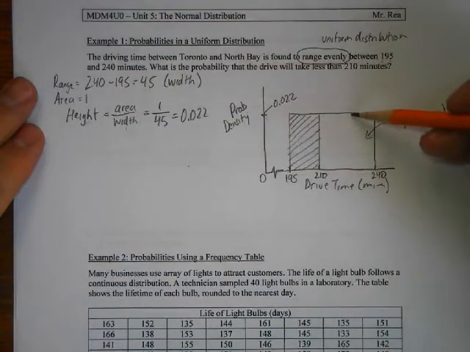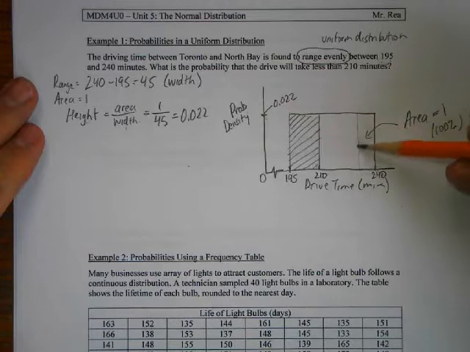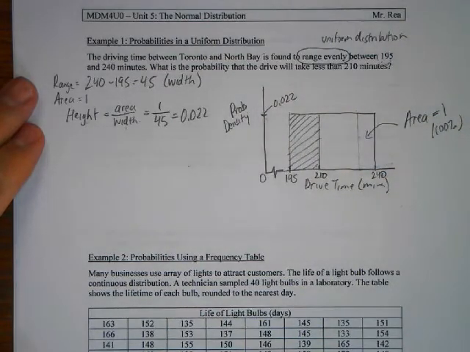If I was to draw that rectangle, 230 would be about here. That is one sliver of a line right there. If I'm trying to find the probability, I would find the area for this line, and the height is still 0.022, but the width of this single line is 0. So if I wanted to find the probability of any one specific time, I can't do it for continuous distributions. So that's a very important difference.